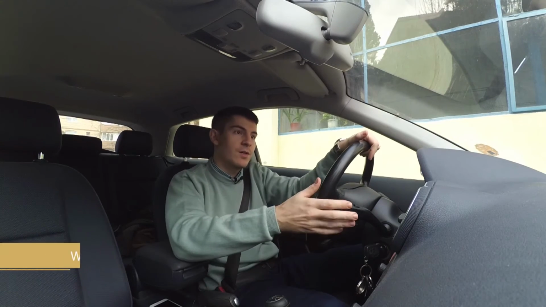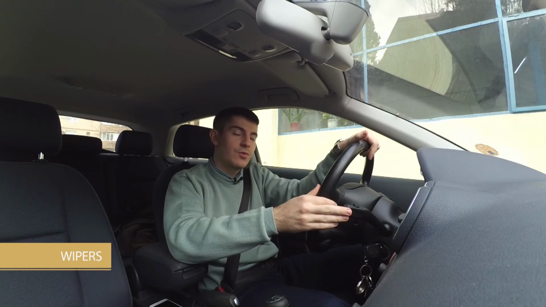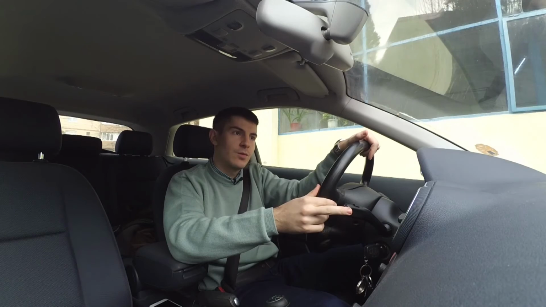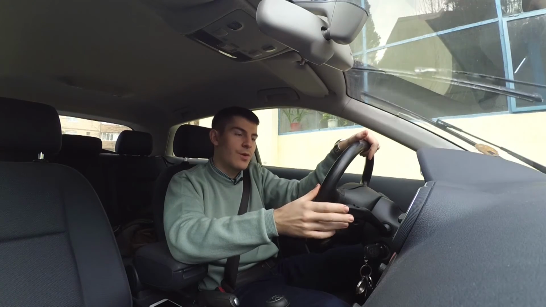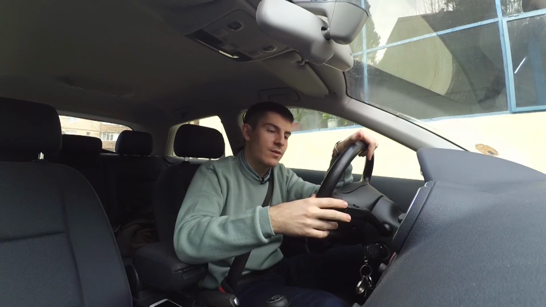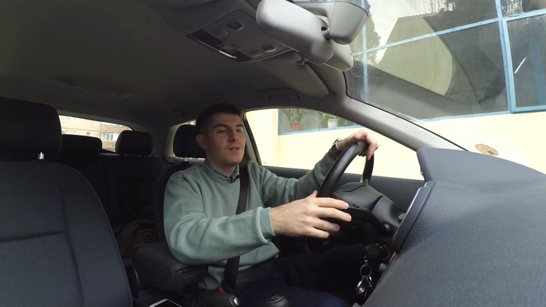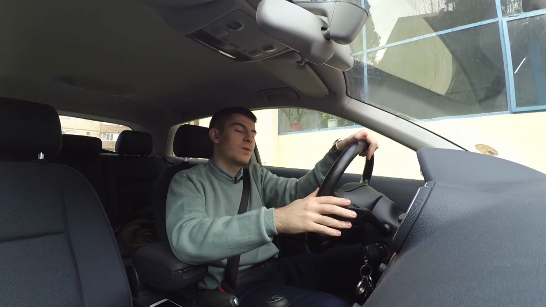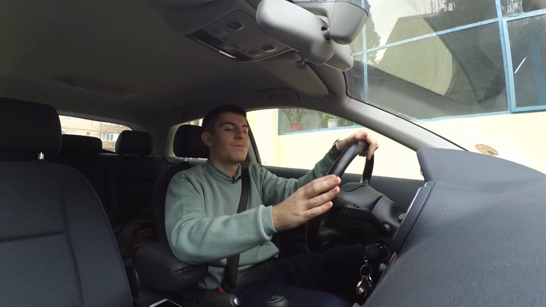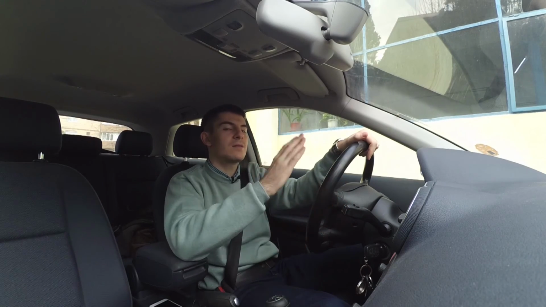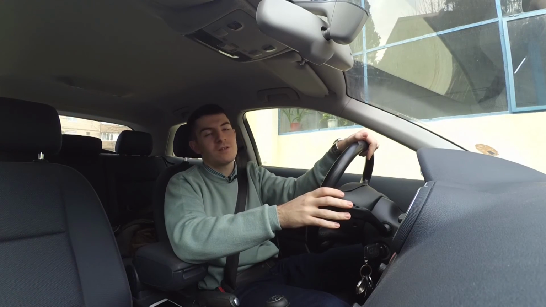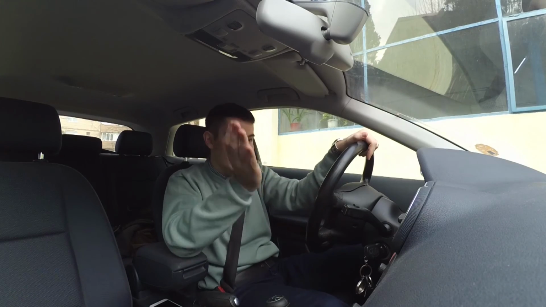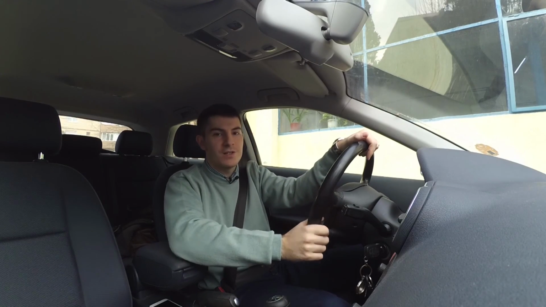Wipers. You can use screen wash fluid to clean your windscreen. You have 3 levels for your wiper speed. The first level will go at around every 3 seconds. The second one will go continuously but slowly, and the third one is the fastest one. It will go continuously and fast, like this. That's for extreme rainy conditions.